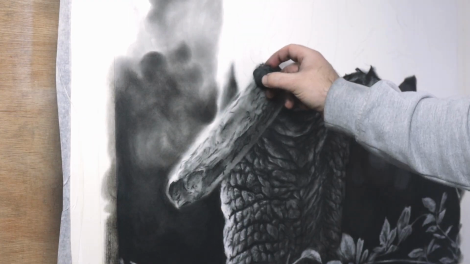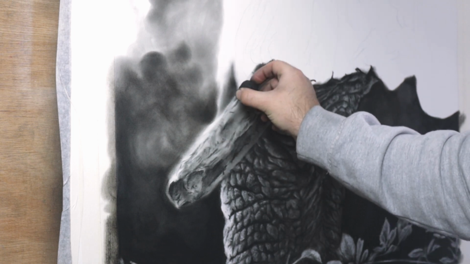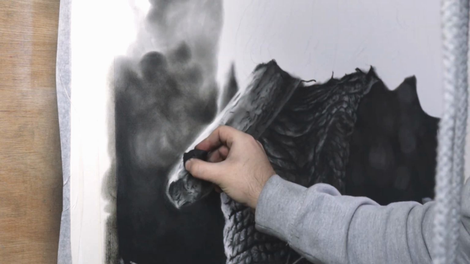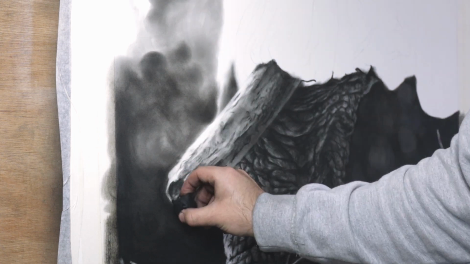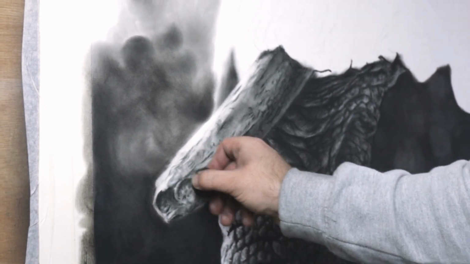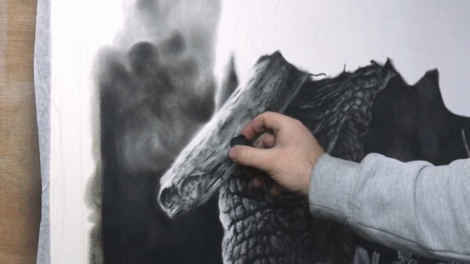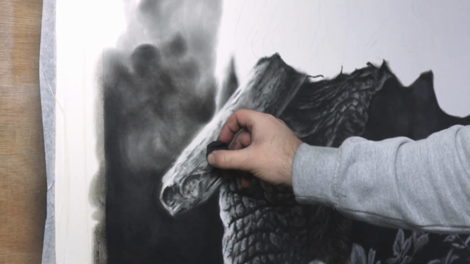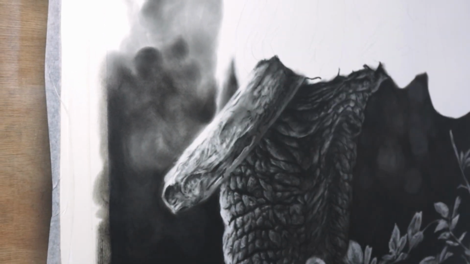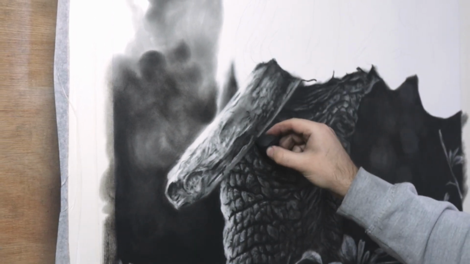I then use a putty eraser to start to bring out some of the highlights, and again using that putty eraser to add some of the texture to the part of the subject that I'm trying to draw, this time the lighter sections. I'm always thinking about the direction of light. If the light is coming from the left-hand side, then that putty eraser is going to be used on the left-hand side of the part of the drawing that I'm doing.